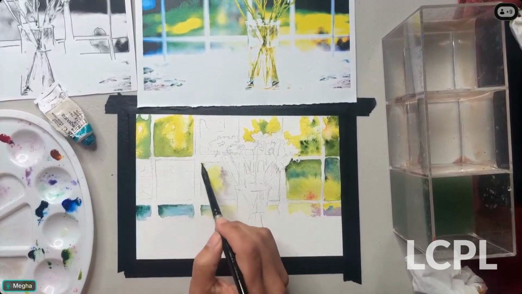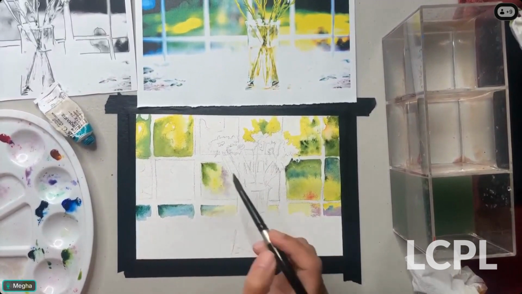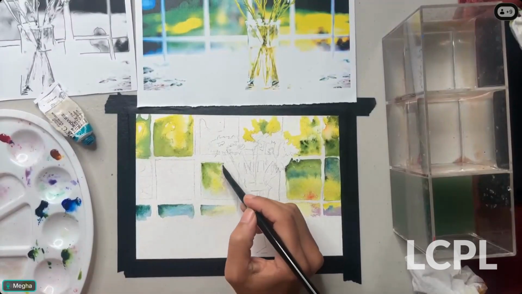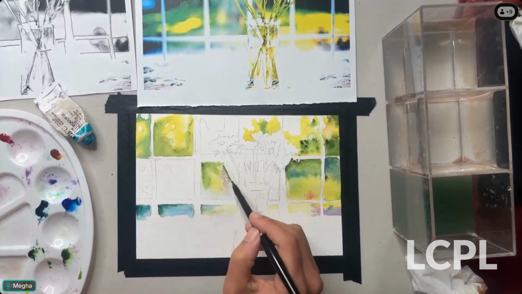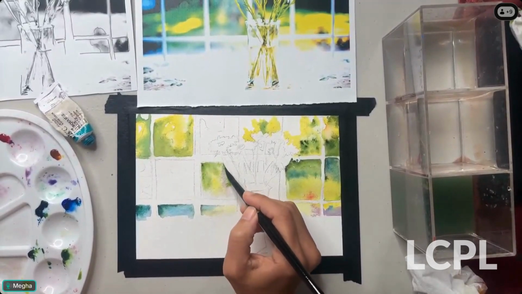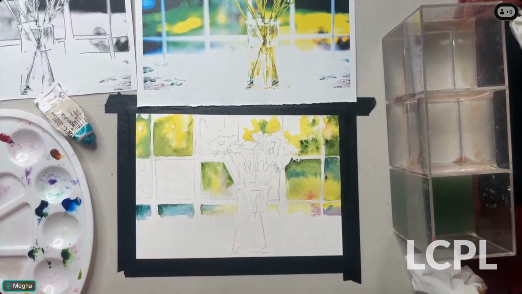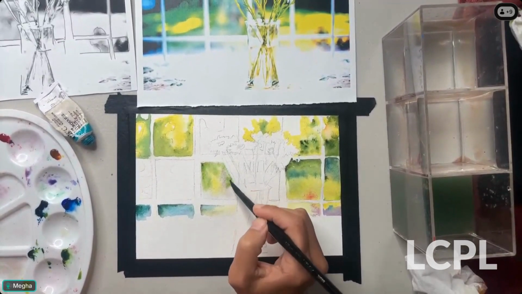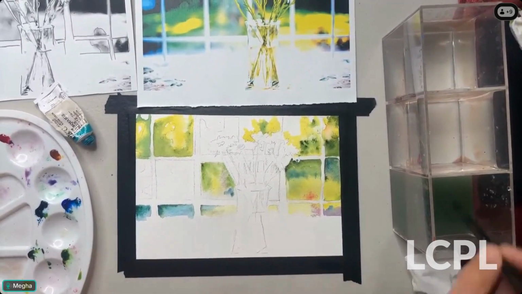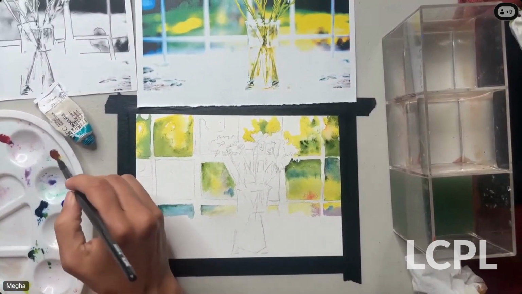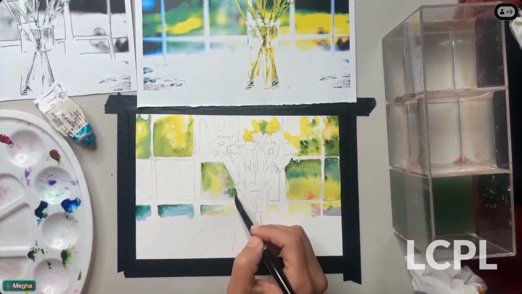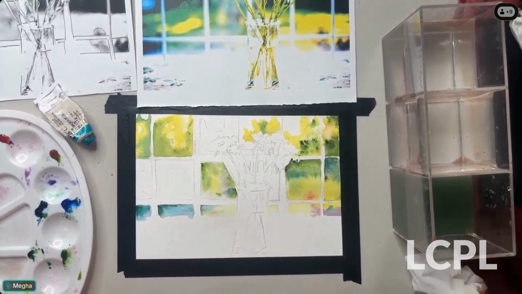You can see that you can make this painting completely yours, the way things mingle on paper. There's really no right or wrong way to approach this painting. The only thing you need to keep in mind is how the values look, whether they are light or dark. That's all that matters here. That's very, very important. I'm going to take some greens here.